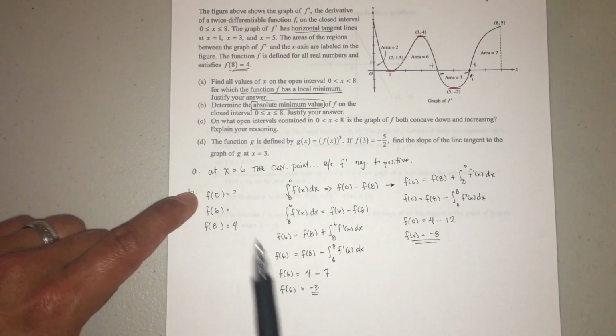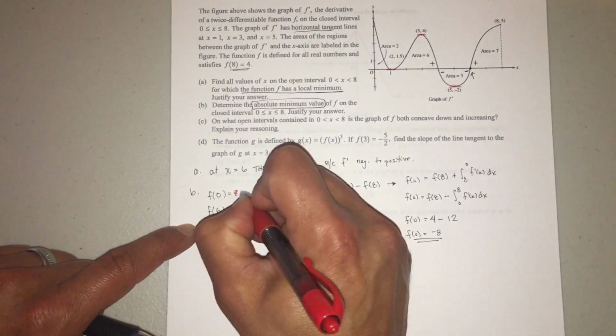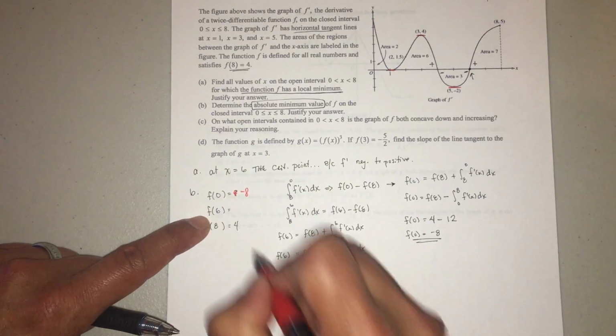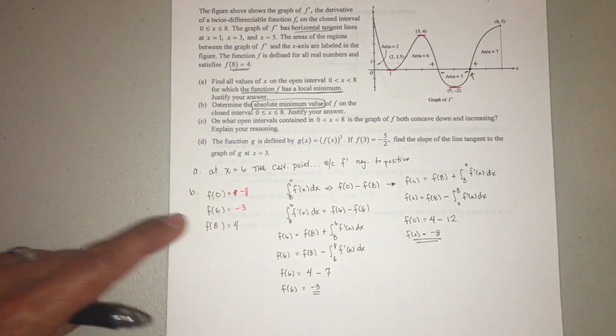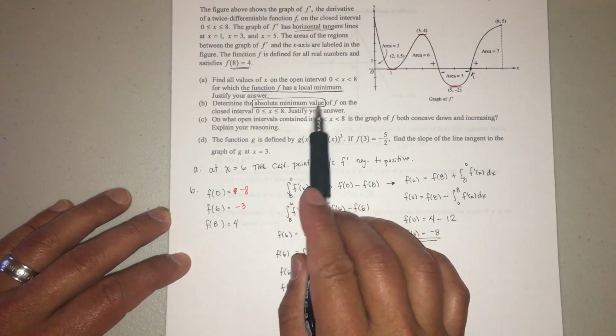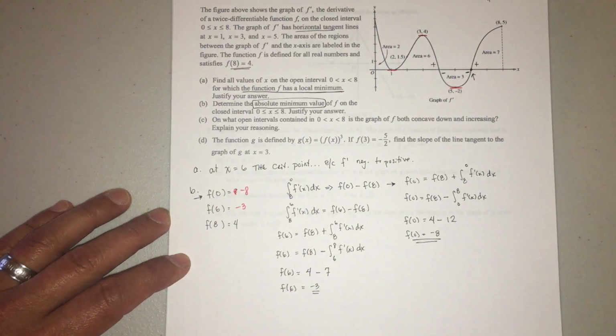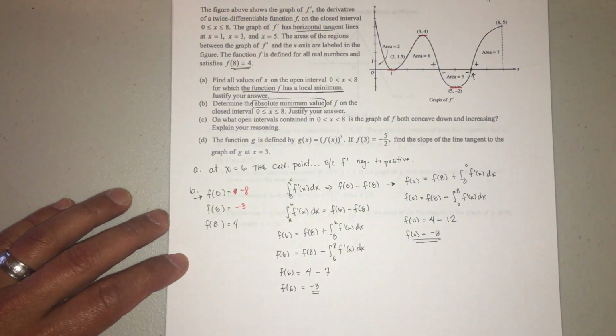All right, so in the beginning, we get negative 8. F of 6, we get negative 3. And f of 8, we have 4. So the absolute minimum value is at the beginning, negative 8.